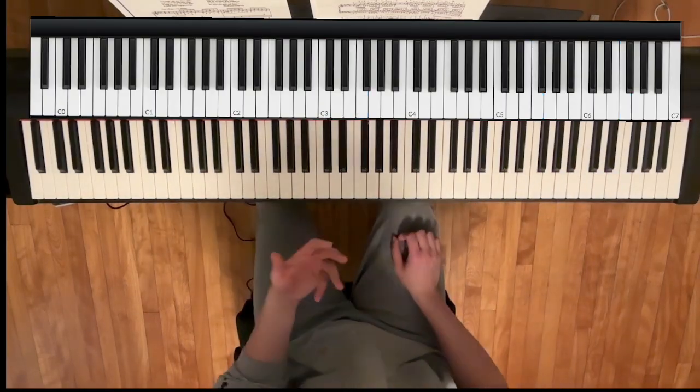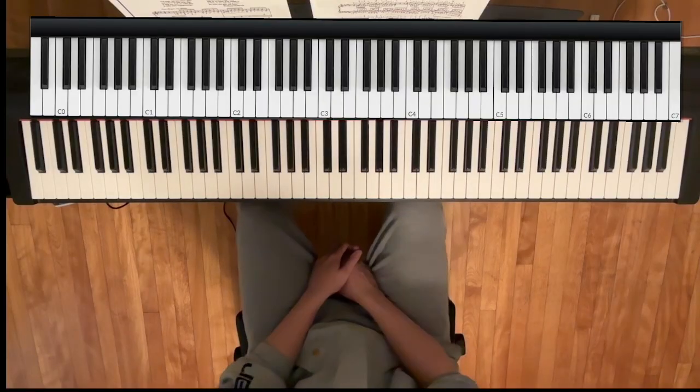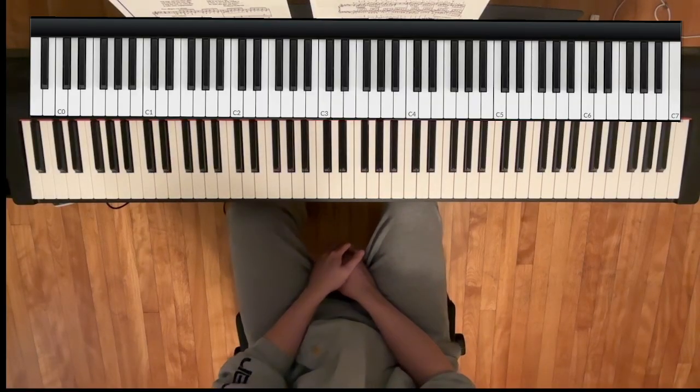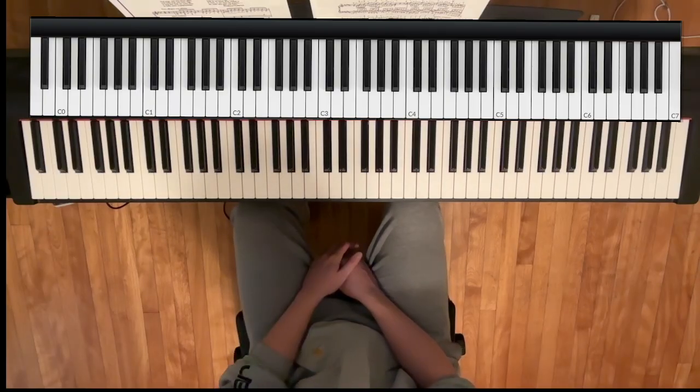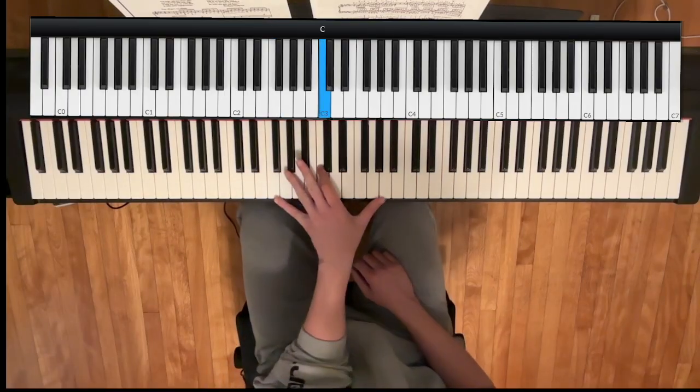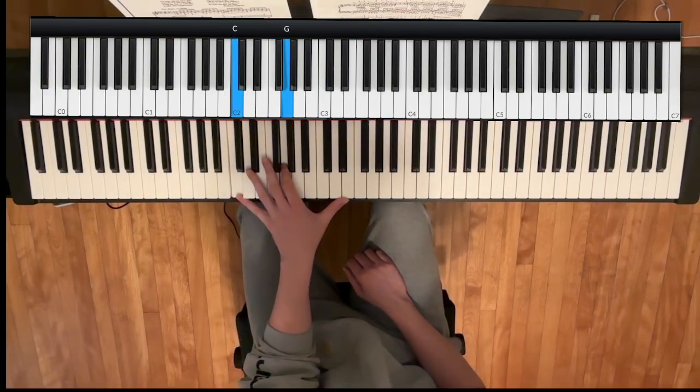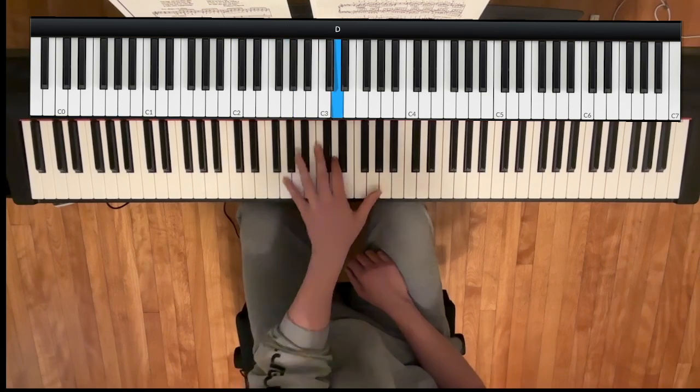And hopefully, even just playing like that, pretty simple stuff, it still sounds a lot smoother and it has more emotion in it. I would say it's just more emotional piano playing, even just playing all these in root position.